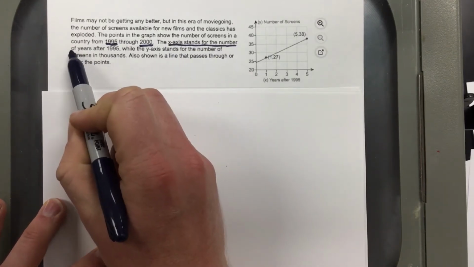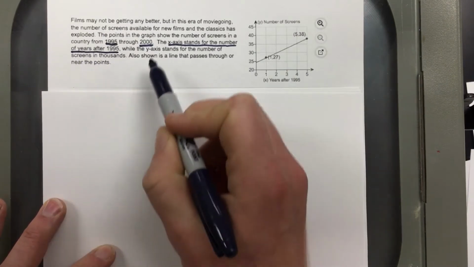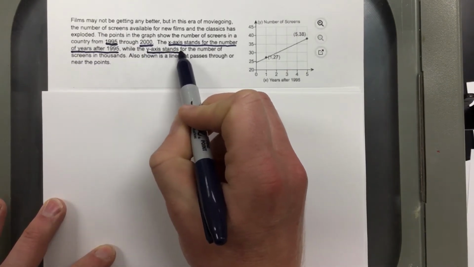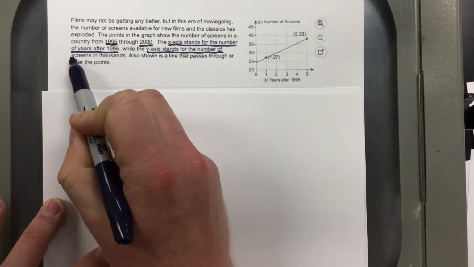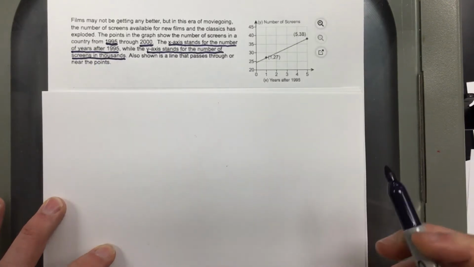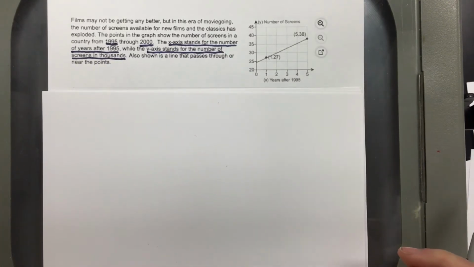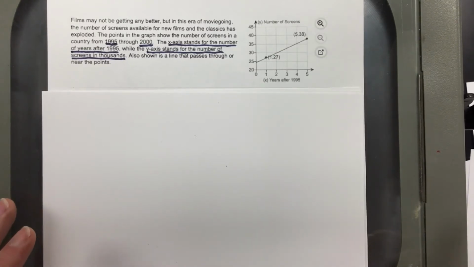And then you've got the x-axis stands for the number of years after 1995. Let's go ahead and underline that. And the y-axis stands for the number of screens in thousands. Okay, so this is the important information that they give us in this problem. Everything else really doesn't matter too much.